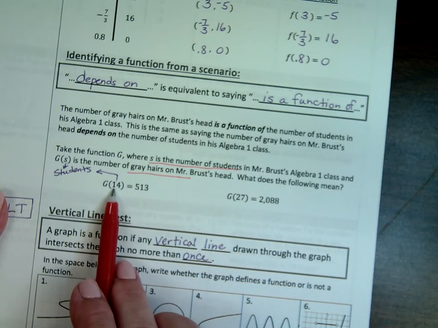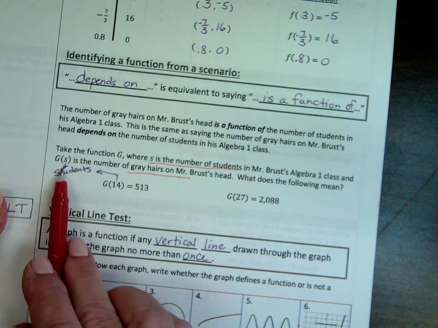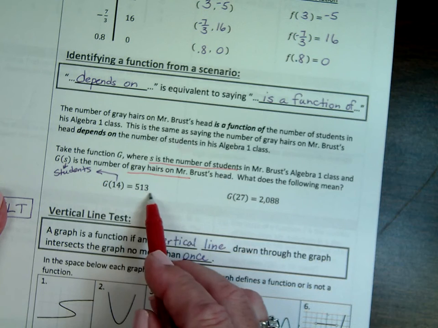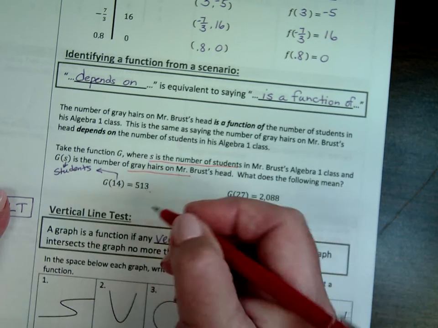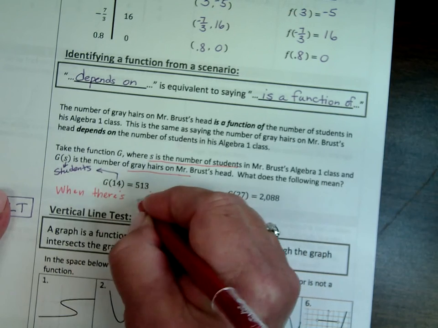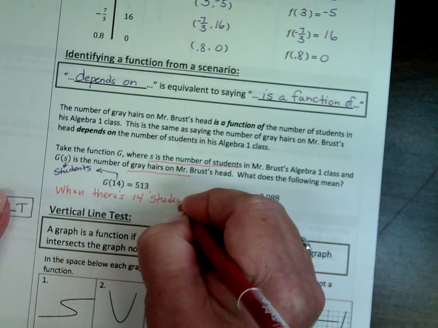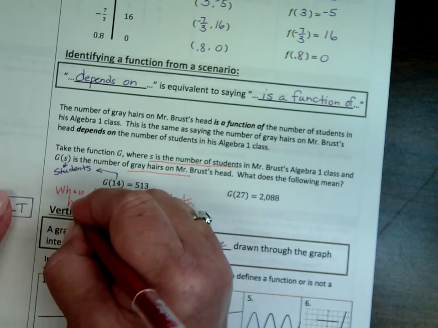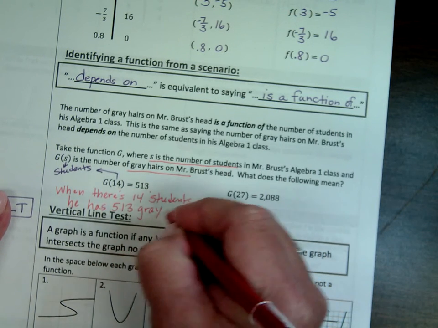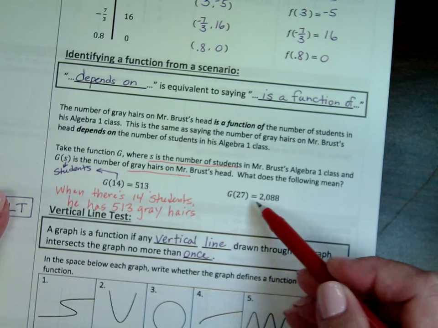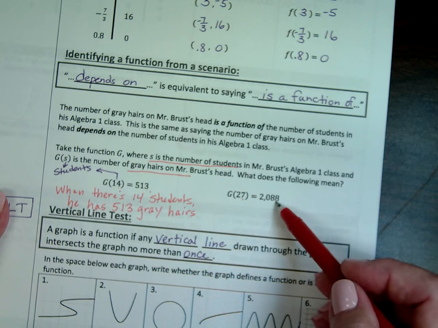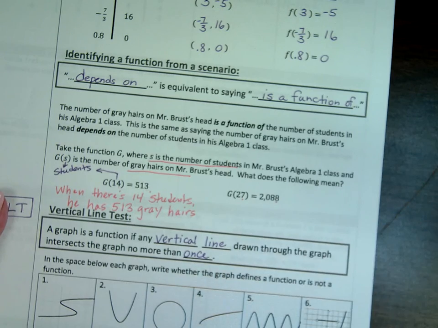So this number in the parentheses is actually the students, g of s, s is students. And when the students are 14, he's got 513 gray hairs. And so that's what he said on this one. So when there's 14 students in Mr. Bruce's class, he has 513 gray hairs. And the same thing goes over here, it just changes your numbers a little bit. If there's 27 students, then he's got 2,088 gray hairs. And so he kind of explained all that as well.